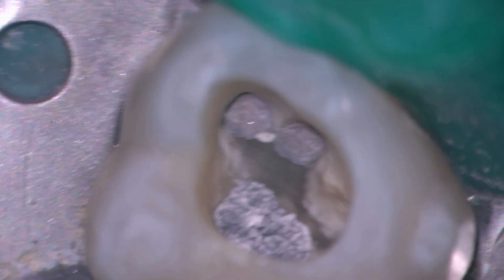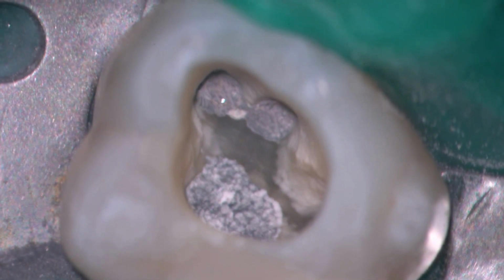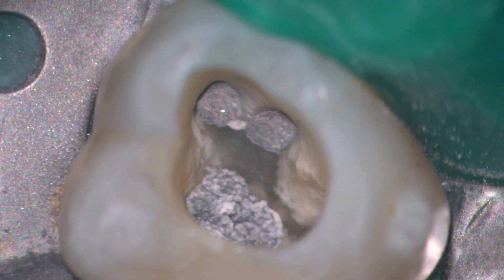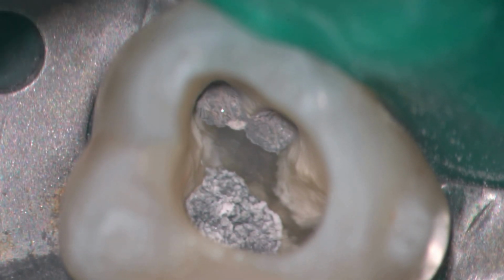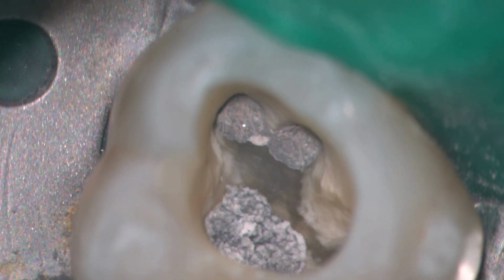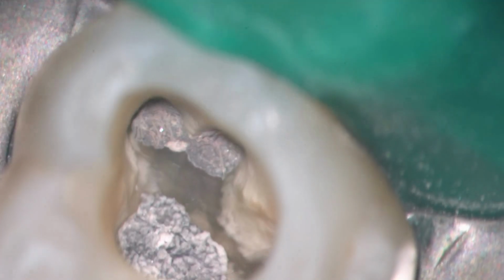I place a UV shield over my microscope lens to make sure I don't scratch it when I do the micro etching. So I basically just etch until I make sure that all the debris is off the walls, and especially the cavosurface margin of the prep. There you can see the sandblast particles in the soft surface layer of the gutta percha and the Cavit.